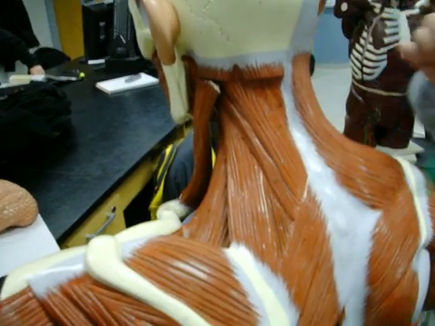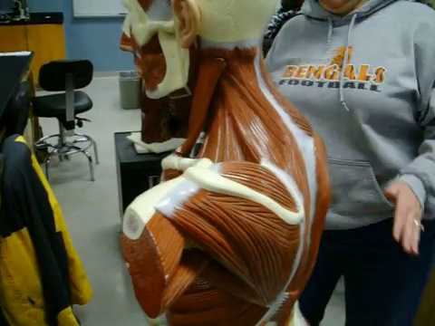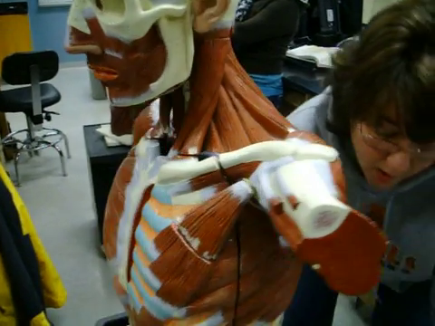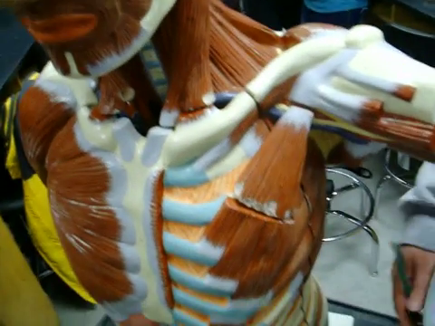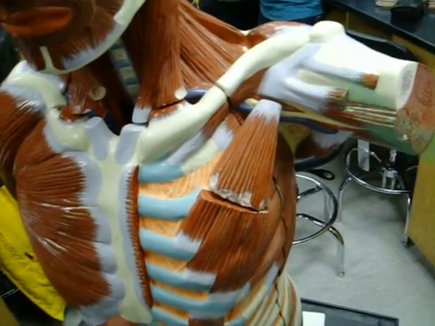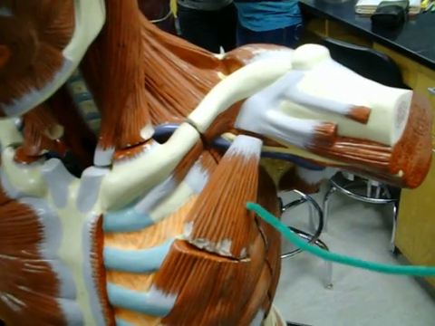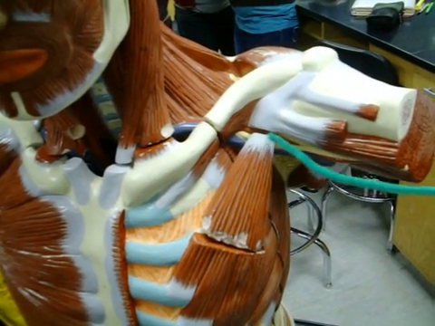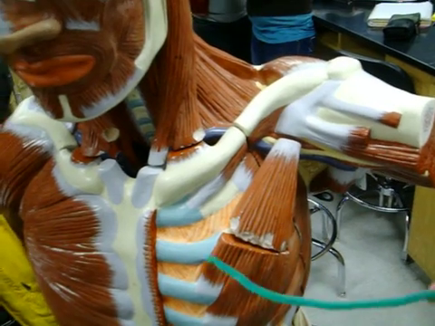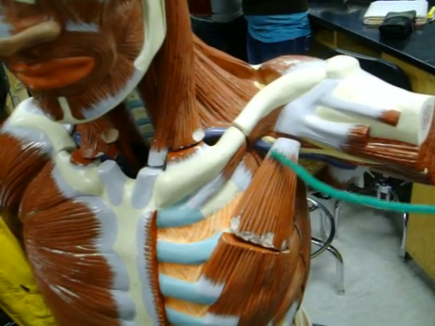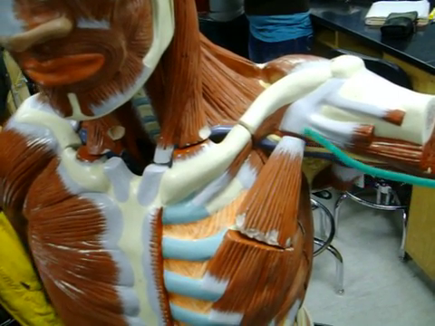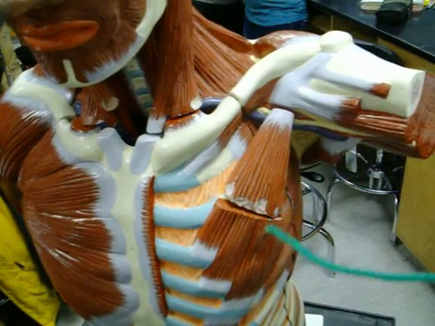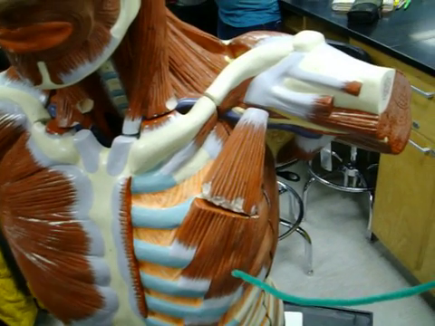The pectoralis minor is on the front. The pectoralis minor origin point is the anterior surfaces and superior margin of ribs 3 through 5 and the fascia covering the associated external intercostal muscles. The insertion point is the coracoid process of the scapula.